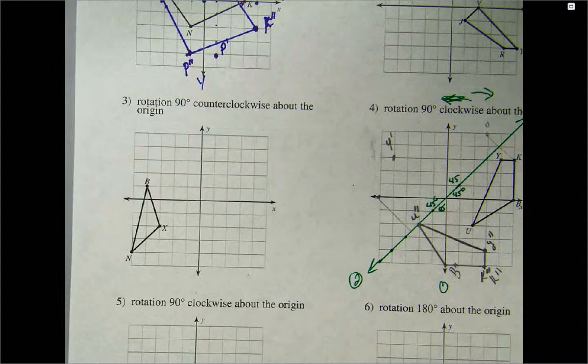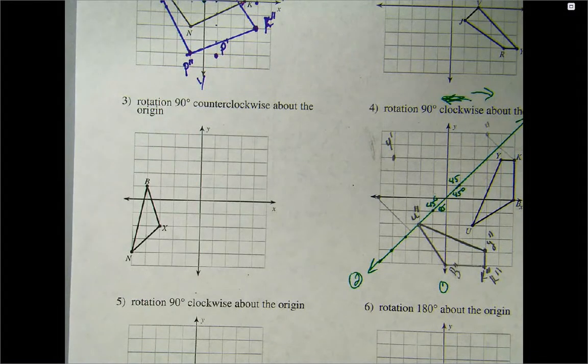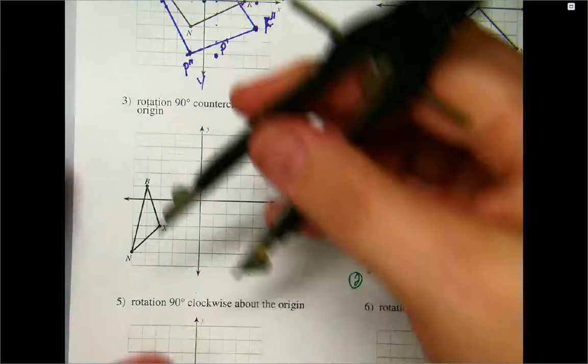We'll take number 3. It's good to have this because it'll be on the website with different explanations. Since we're going about the origin here, not above the origin.